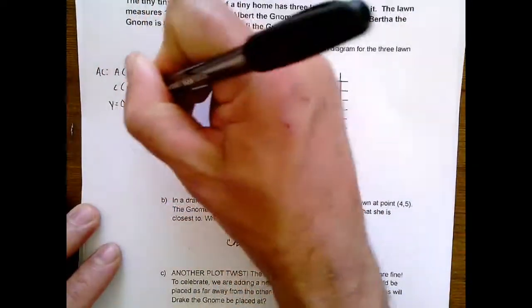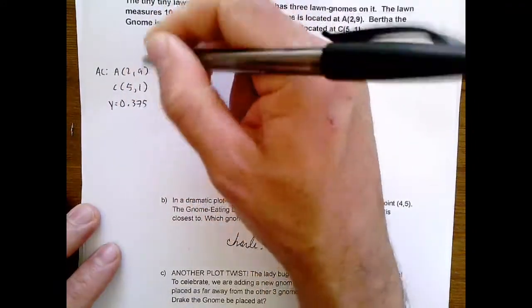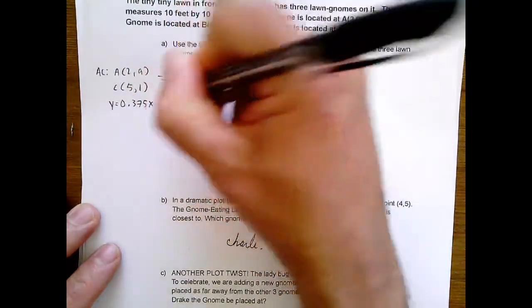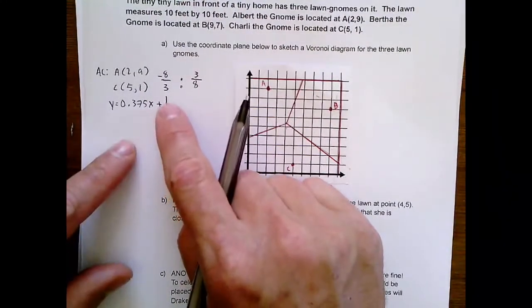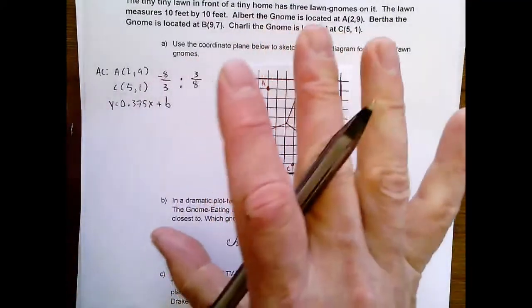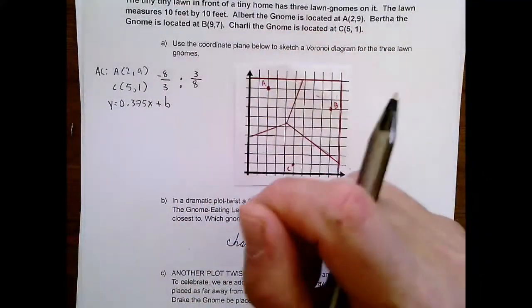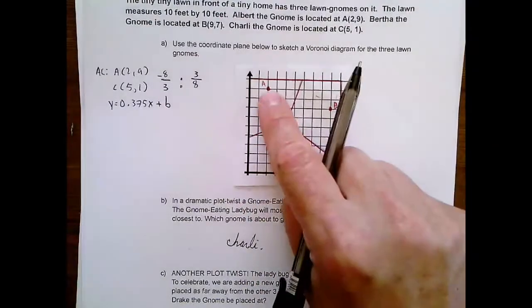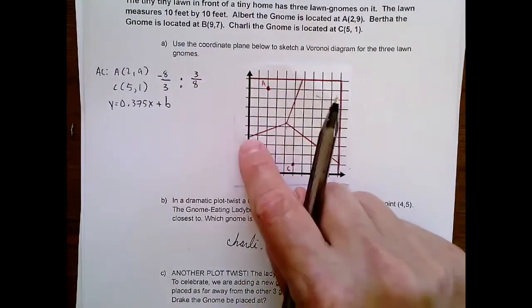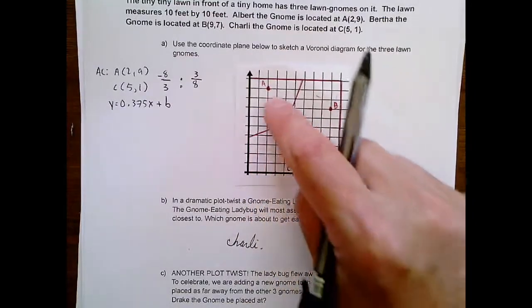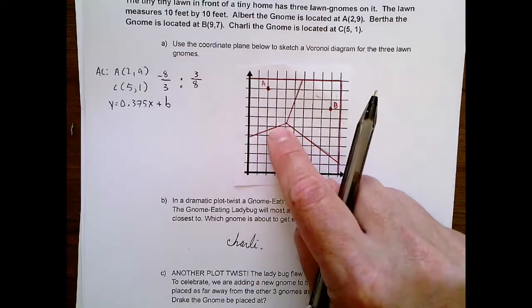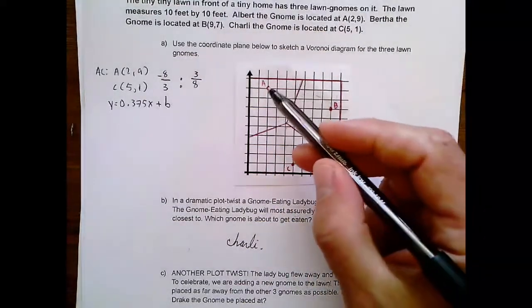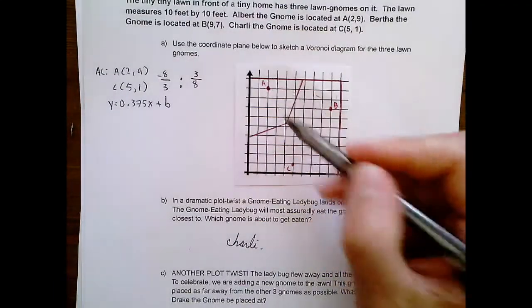So my equation, so far I have y is 0.375x plus b. Okay, so now we're cooking. Now I want to isolate this b, so I have to plug in an x and a y. This is where you want to be careful. The common mistake we often see here is that we try to plug in A or C. But if you think about it, this perpendicular bisector does not touch A or C. All we know is it touches the midpoint of A and C. So that's what we want to do: find the midpoint of A and C, and plug that in.